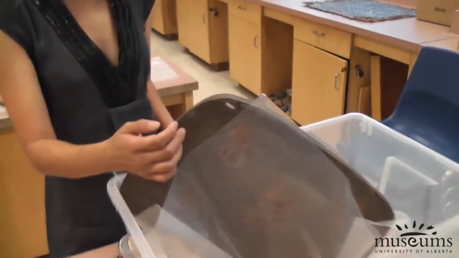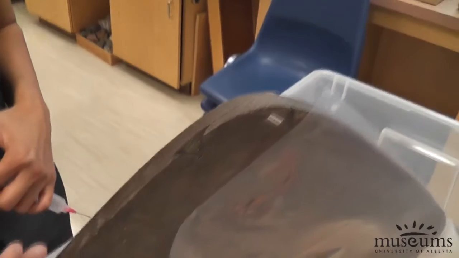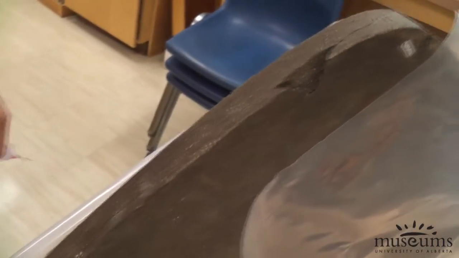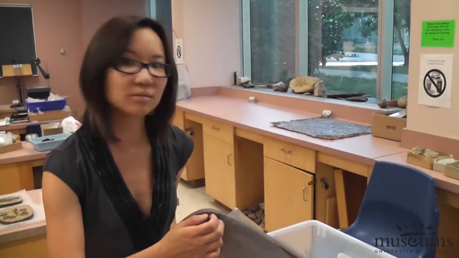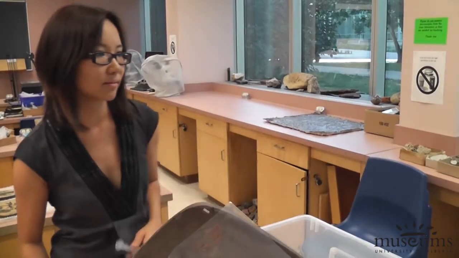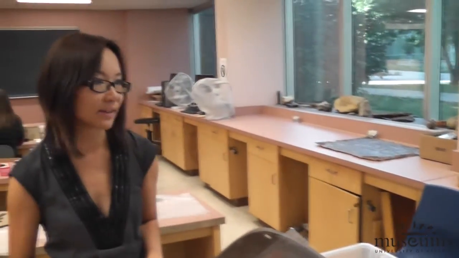So once I have completed injecting this crack with adhesive, I'll let it stay for a little while and then come back and do a little bit of tapping and then continue to fill this. So it'll be a continual process until I hear that hard ring that indicates to me that, yeah, now it's stable enough and sound enough to go on exhibit.